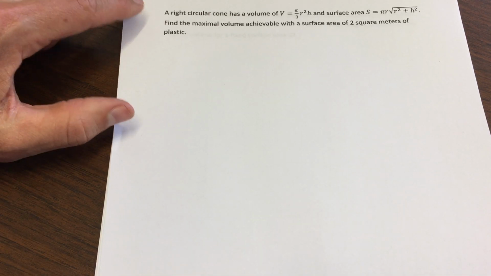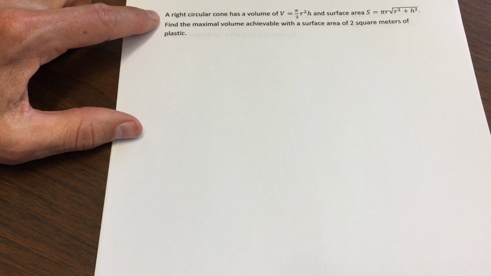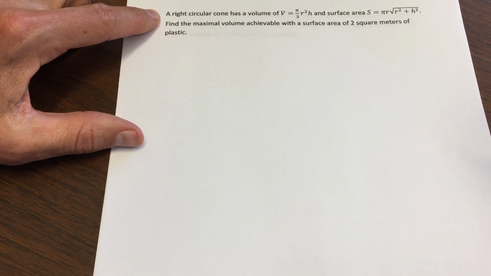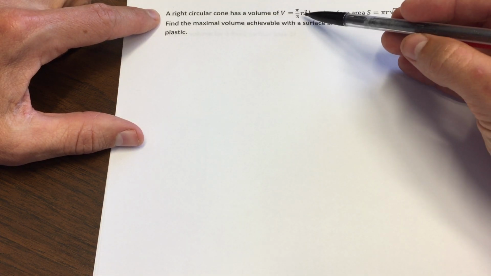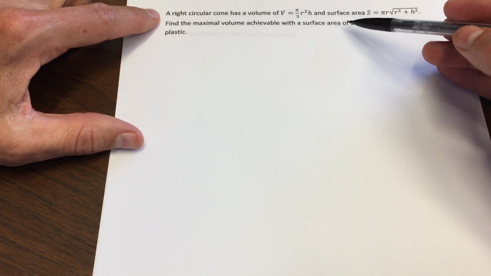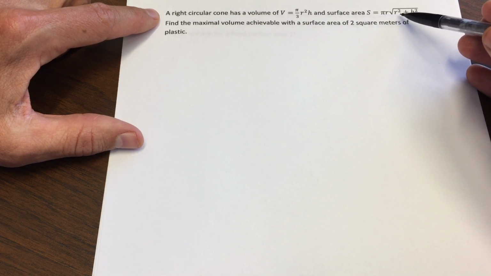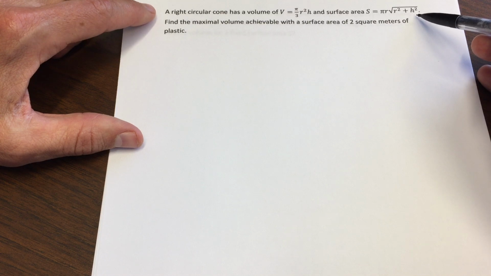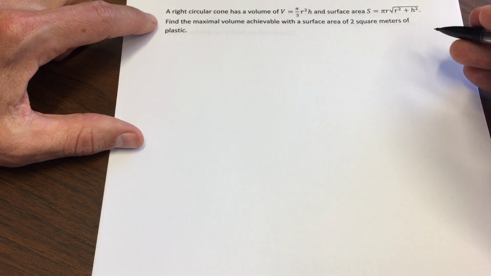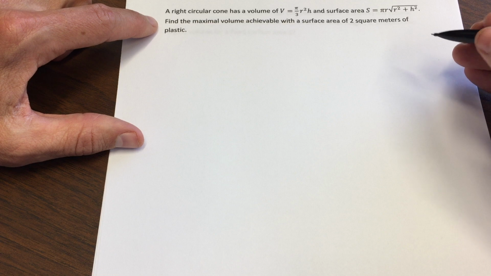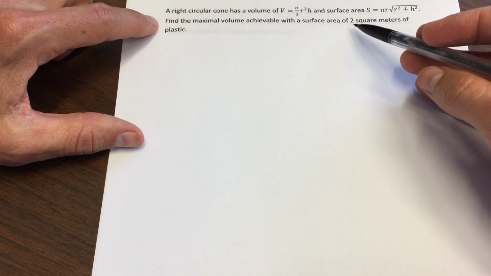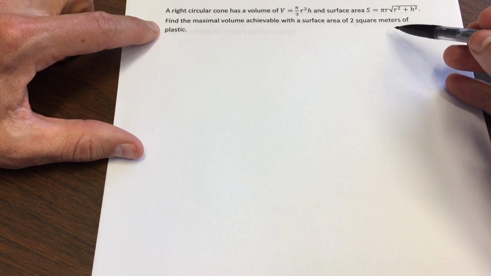Here's an applied optimization problem. A right circular cone has a volume of pi thirds r squared h and surface area s equals pi r square root of r squared plus h squared. Find the maximal volume achievable with a surface area of 2 square meters of plastic.